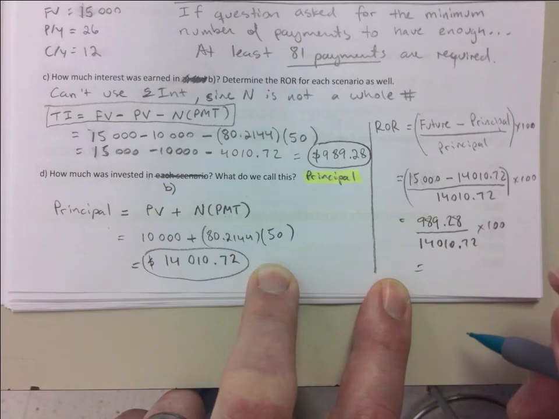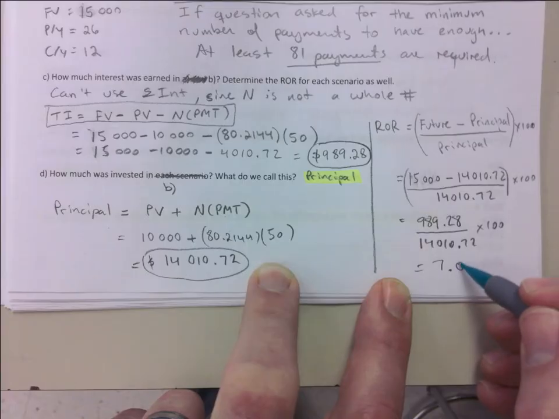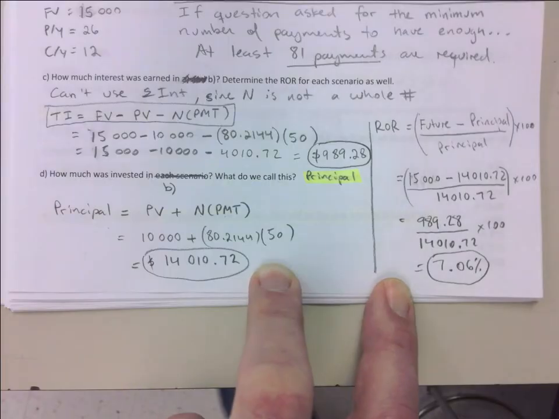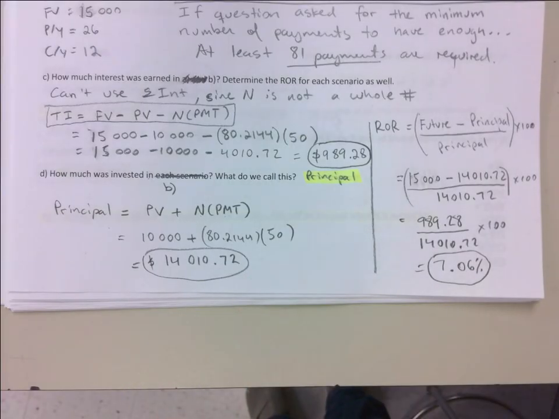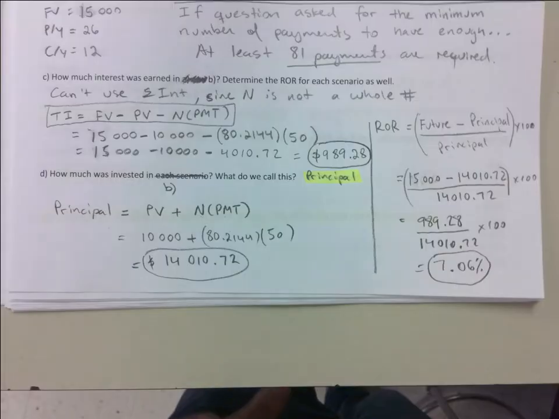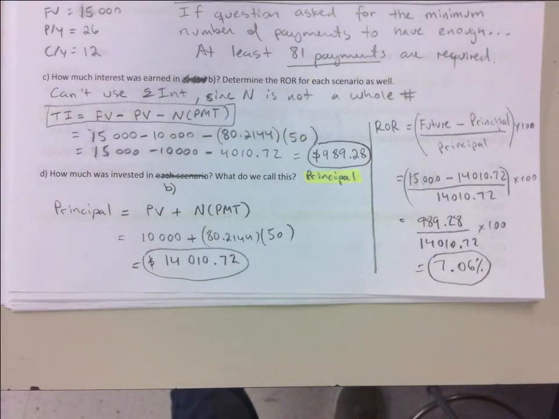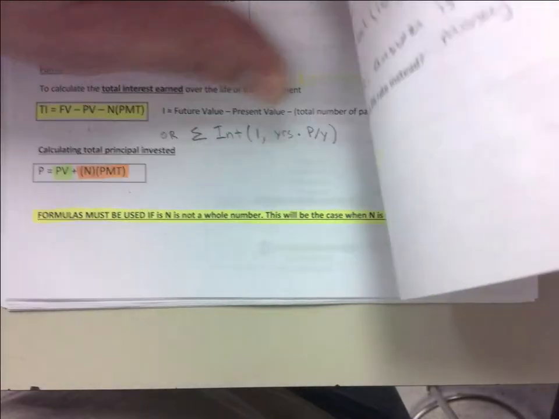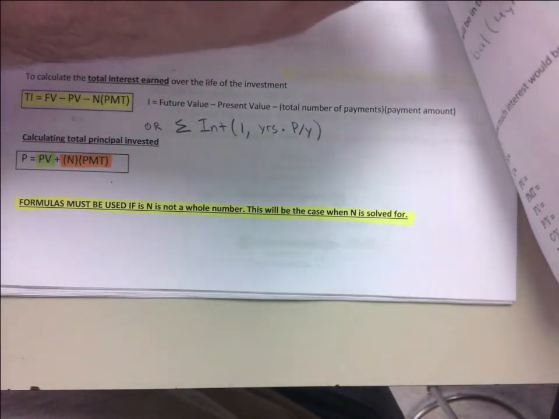That gives you 7.06%. And what is it, 40? I'm going to come back to it.